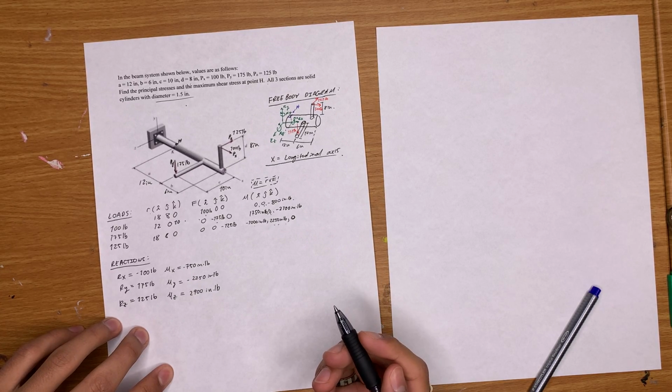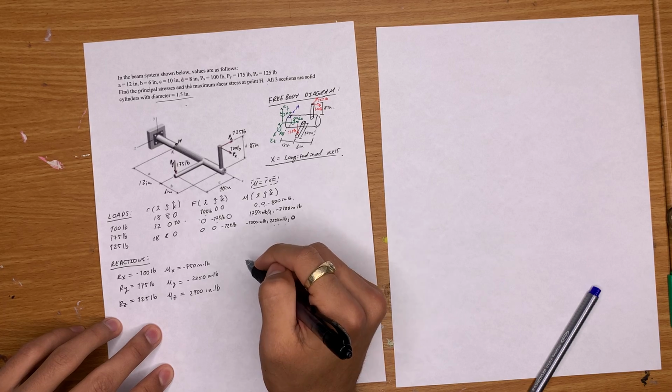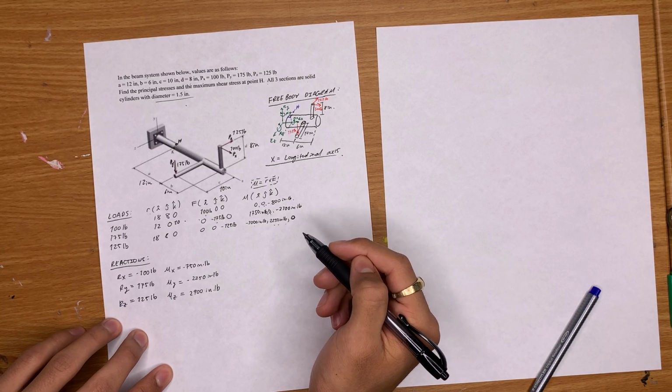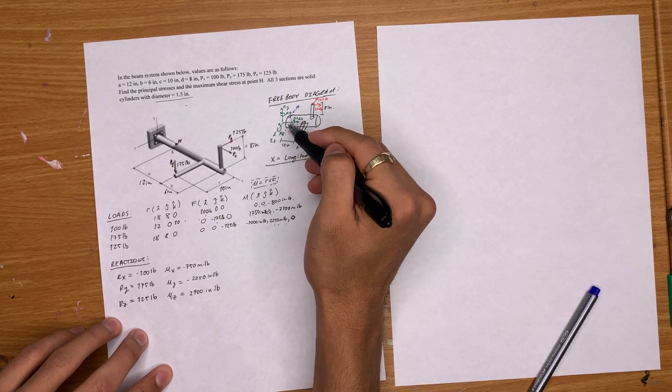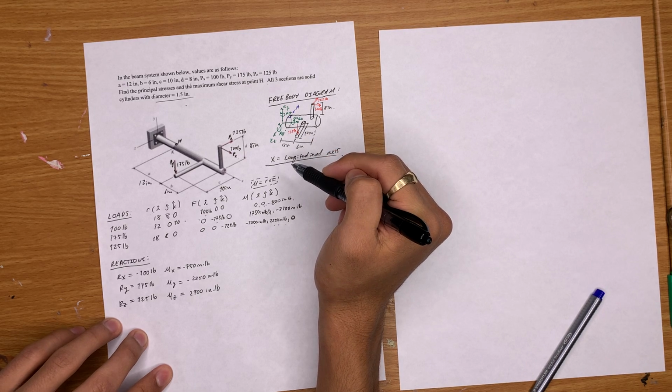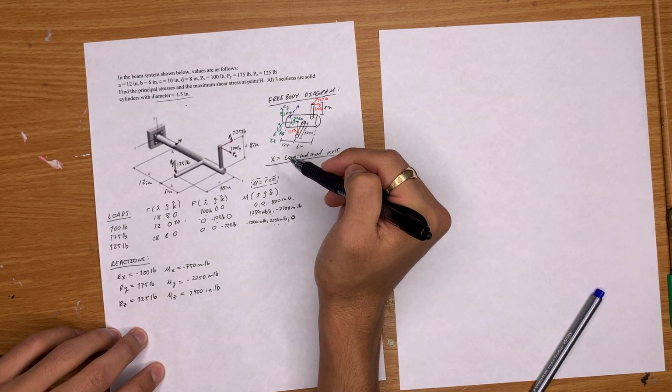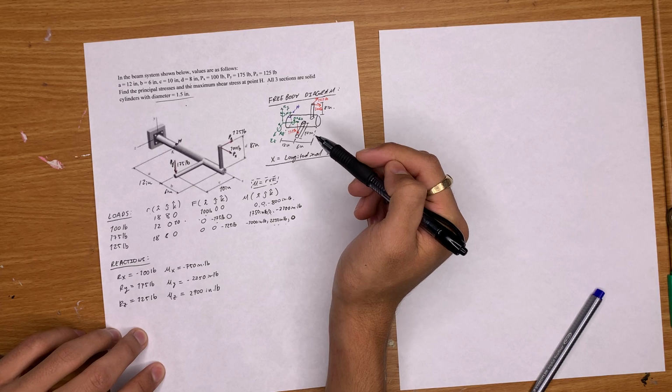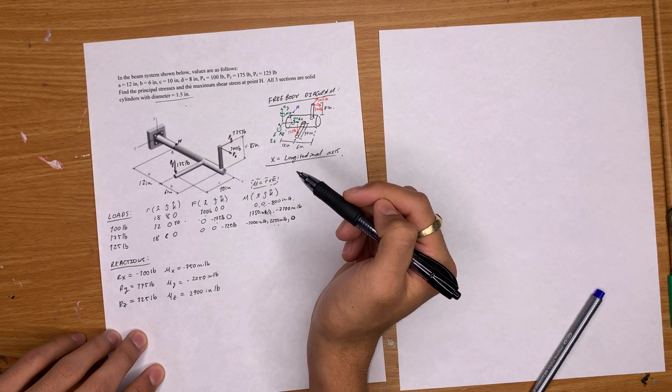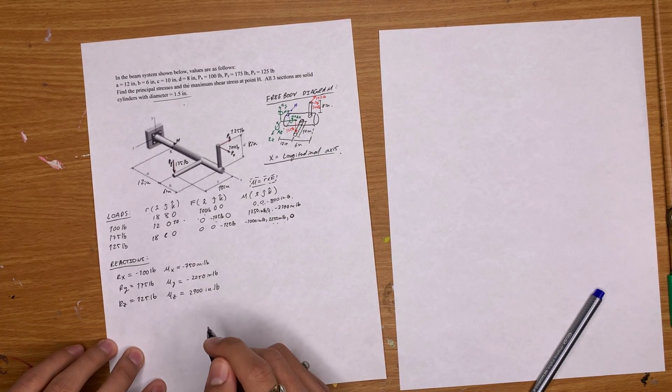Something else we can prepare, I guess, or actually, we'll do that when we get there. I was going to say we could prepare the surface area of the cut. We can also prepare the polar moment of inertia and the moment of inertia. But we could just do that when we get there. So let's go ahead and get started.